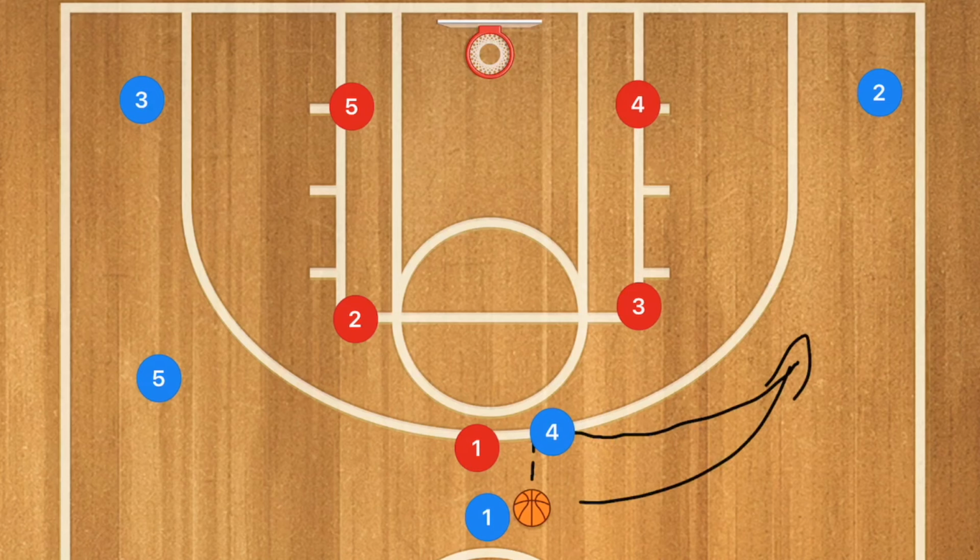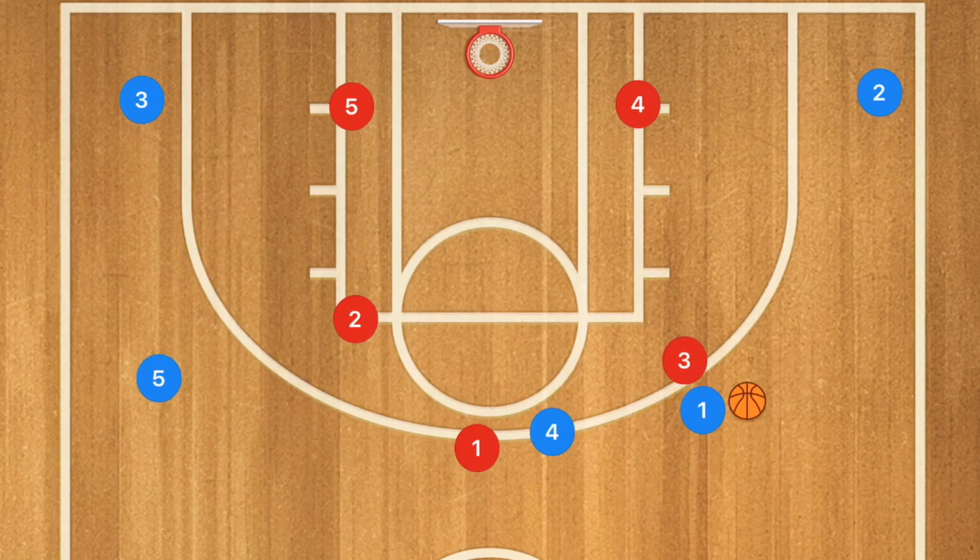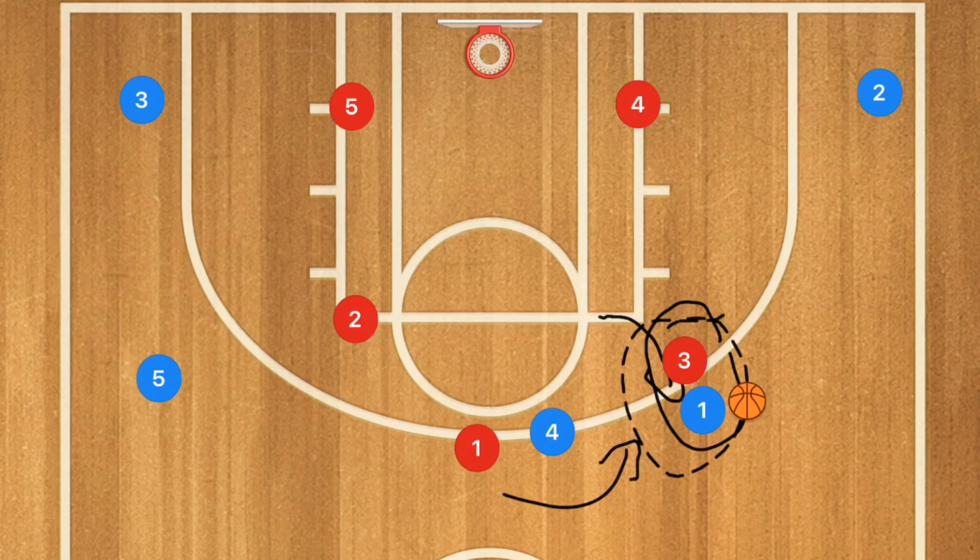Your player is then going to use that screen, and that is going to force player 3 to defend player 1, because this is the player they do not want to score. And because of that, player 3 is going to be forced out of his zone to guard player 1 until player 1 catches up around player 4.